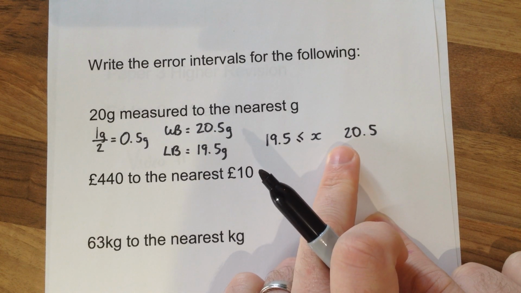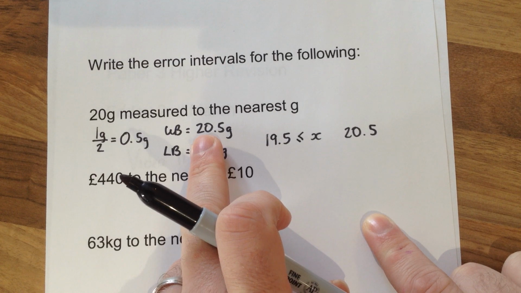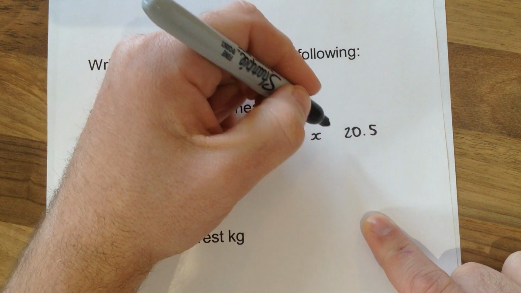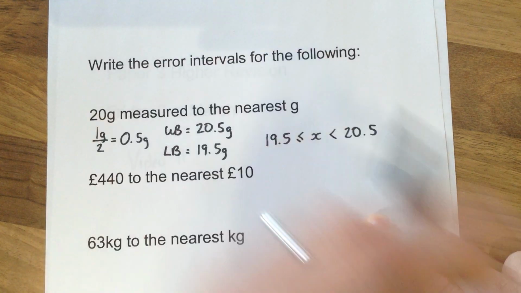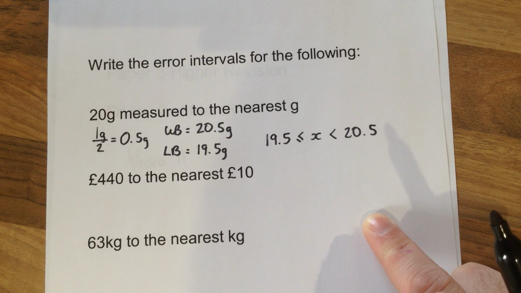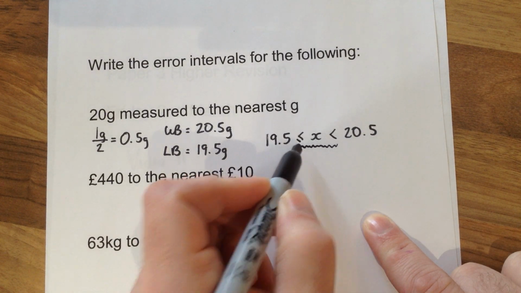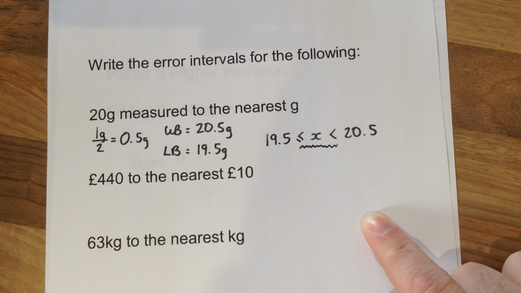However, for the 20.5, if we tried to round 20.5 to the nearest gram, that would have gone up to 21. So what we say is that for the error interval, we want everything that is less than 20.5 but not quite 20.5. So this little section in the middle does not change whenever we do error intervals.